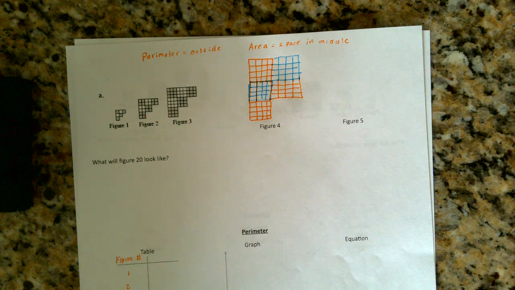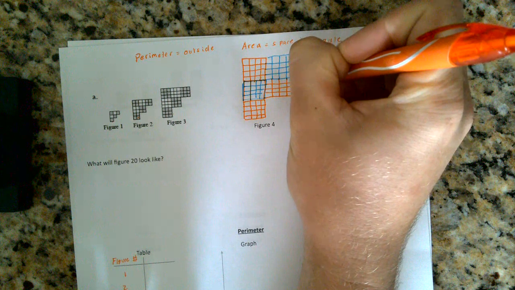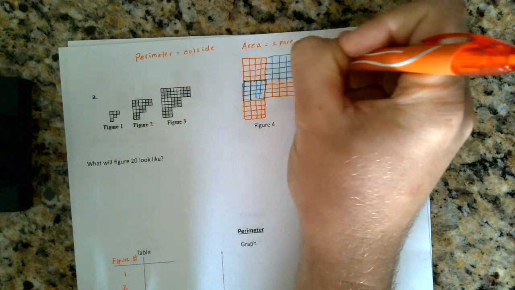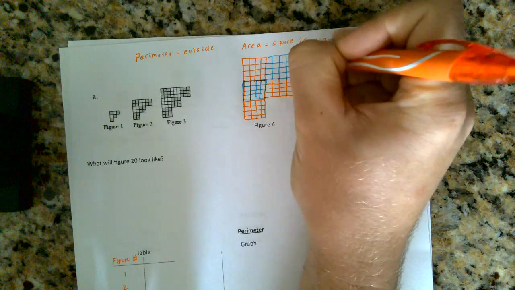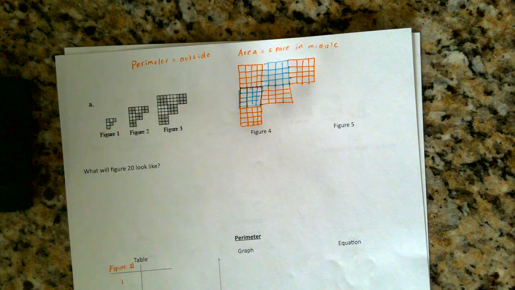I'm going to do that one in orange again, and we're going to end up having this one that looks like this up here. All right, so we got all those figures. Now you ask yourself this question. We drew figure four.